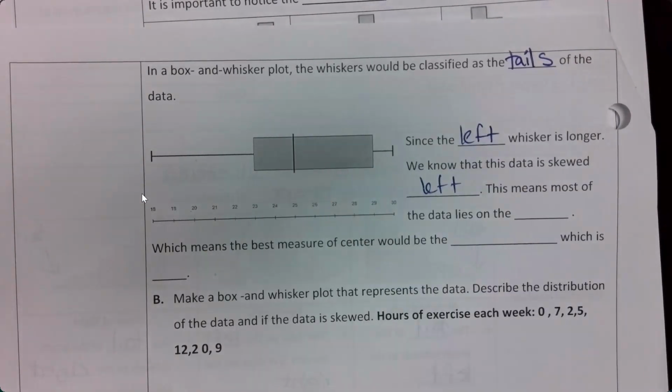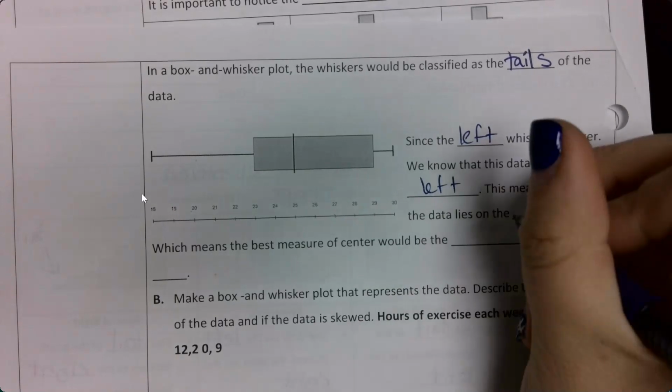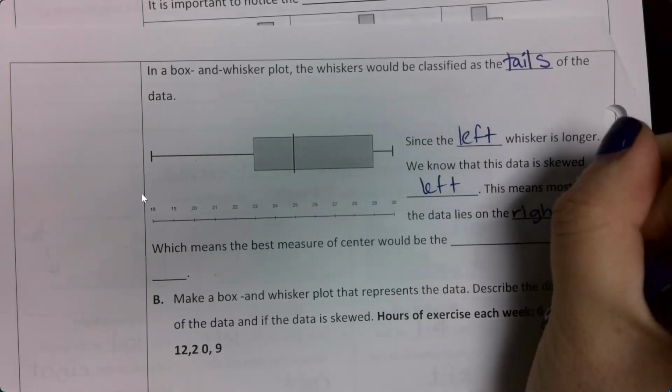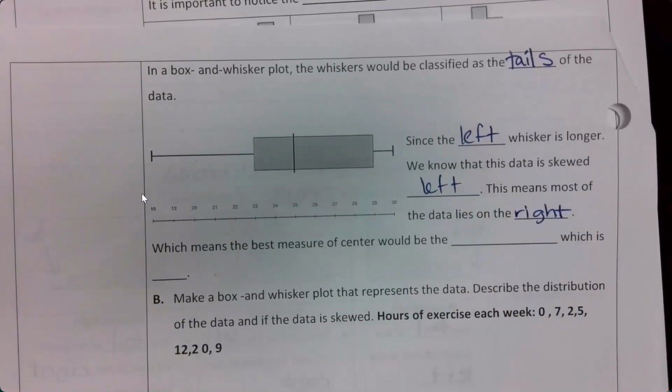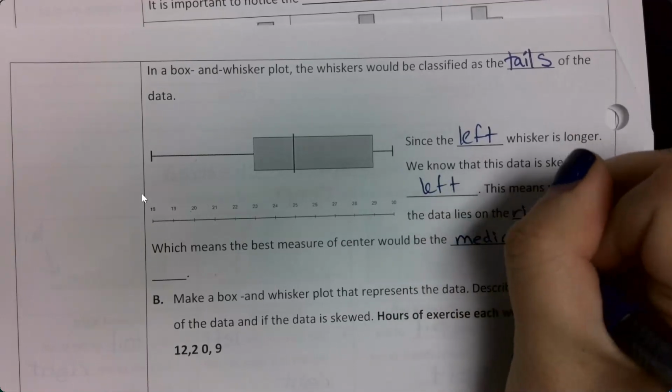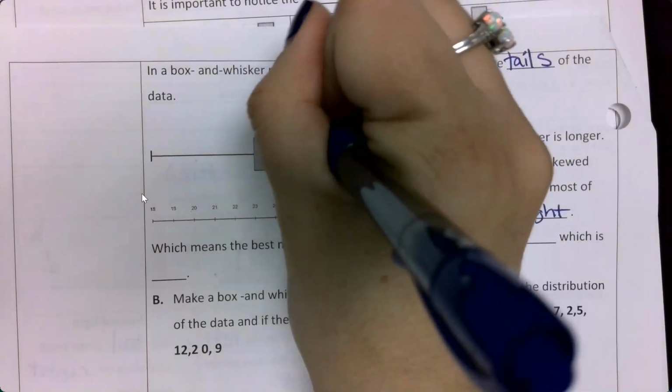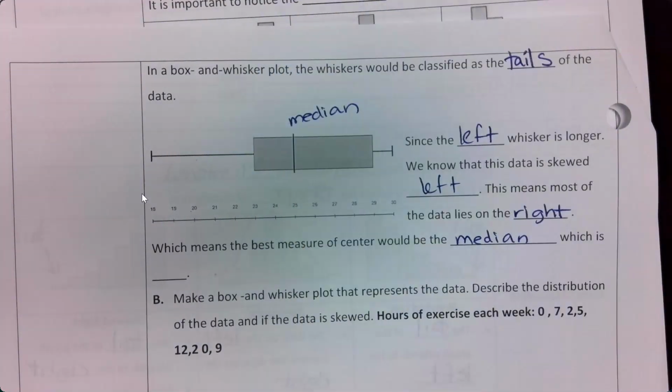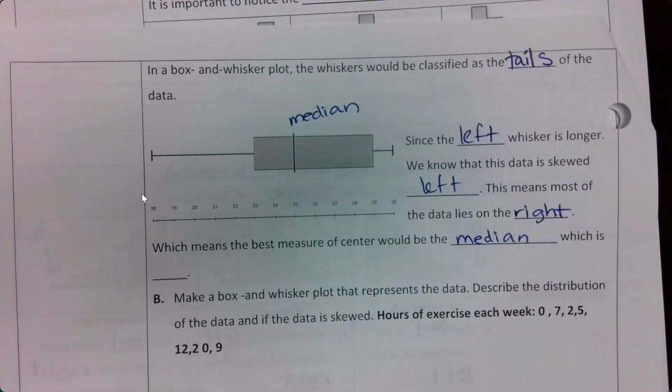This means most of our data lies on the right. So for this one, my best measure of center, which would be the median, which is this middle line right here. What is my value at the median?